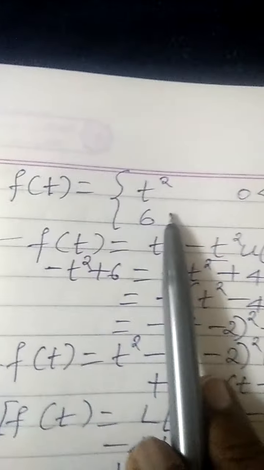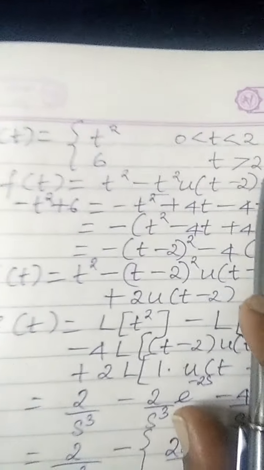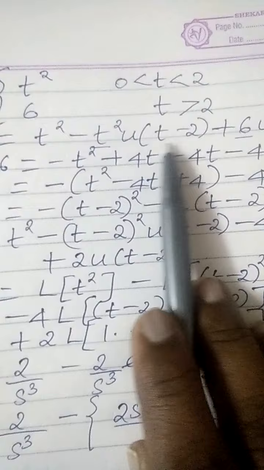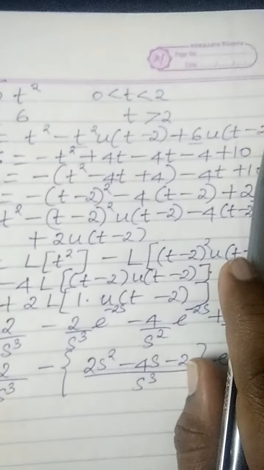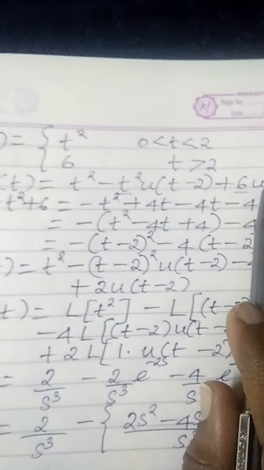So f of t is equal to t square for t varying from 0 to 2, and 6 for t greater than 2. So we can write f of t as t square minus t square u of t minus 2 plus 6 u of t minus 2. We are rewriting this function defined in this form such that when t is less than 2, what happens?